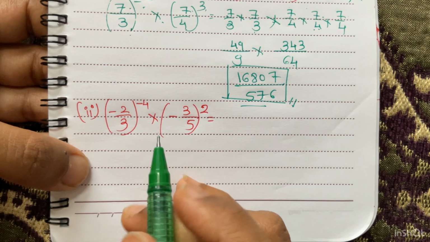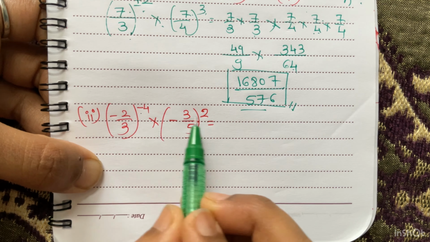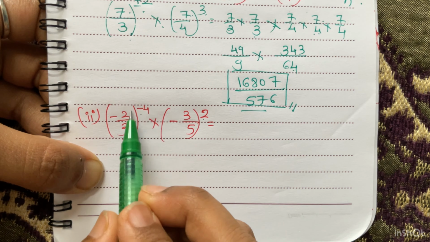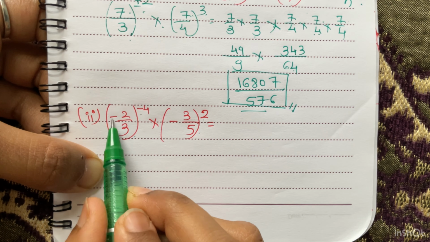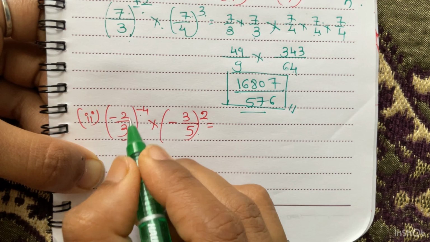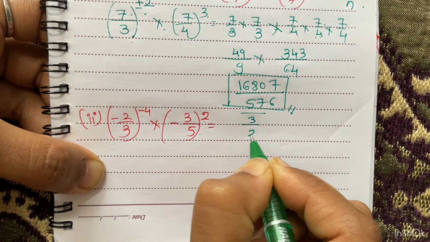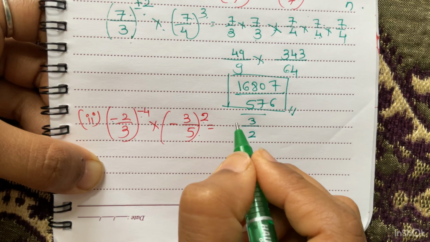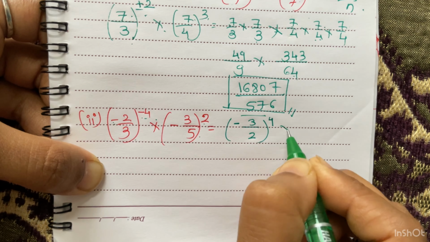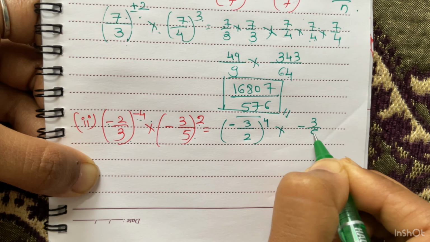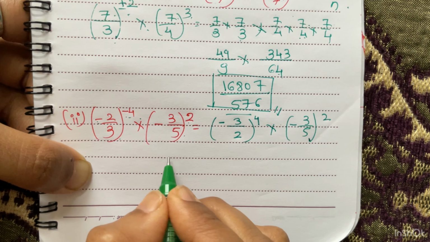Now from example 1 we have the second question. See, here it is a negative power and here it is a positive power. So we will take the reciprocal of this one only, not this one. But in this number we have a negative sign. Whenever we take the reciprocal, here I'll get 3 by 2, but the negative sign is not going to be affected, it remains the same. Now the power minus 4 becomes 4, this side minus 3 by 5 and 2 as it is. Now see here, minus minus will become plus only.